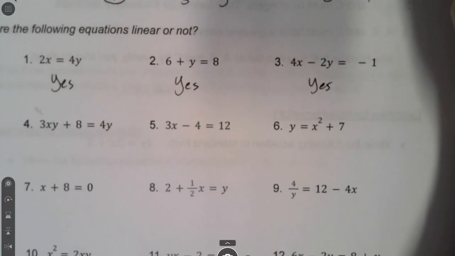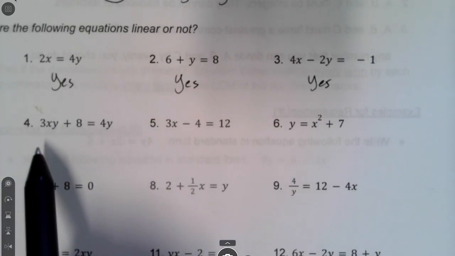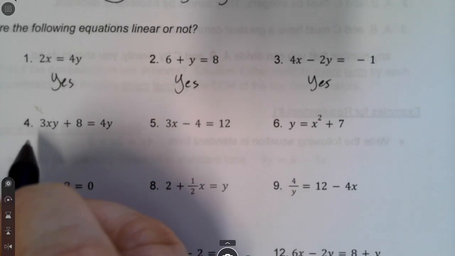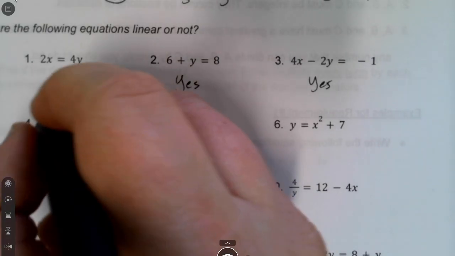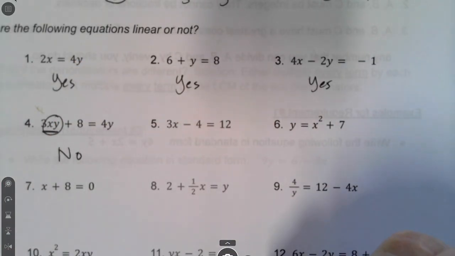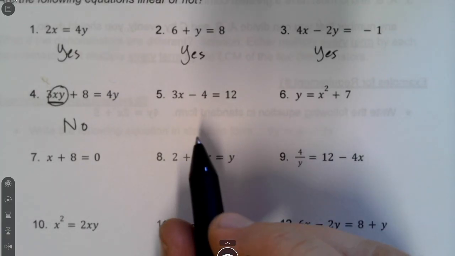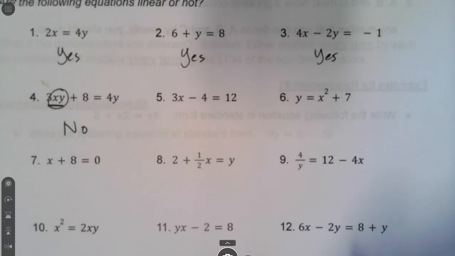Now here's where the fun begins. As we go through, we say, okay, there's no exponents. There are variables, but number 3 issue: variables being multiplied together. That's a problem. That means it is not linear. Okay, I'd encourage you to pause and then go through these and see if you can figure out which are yes and which are no.